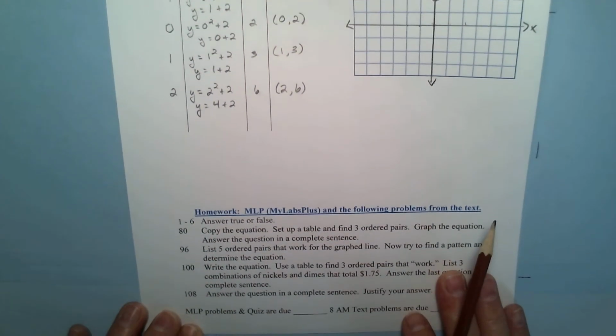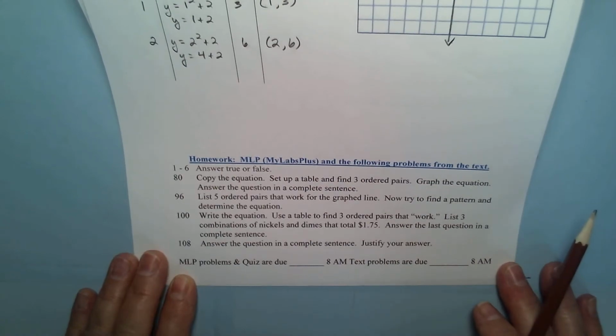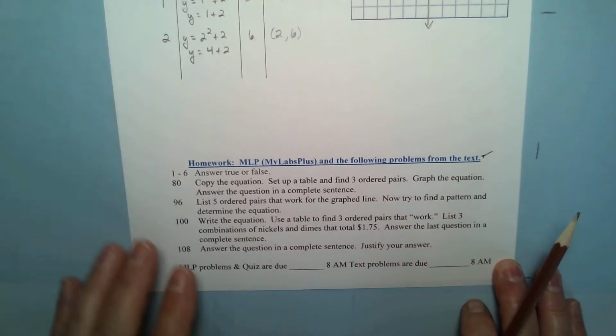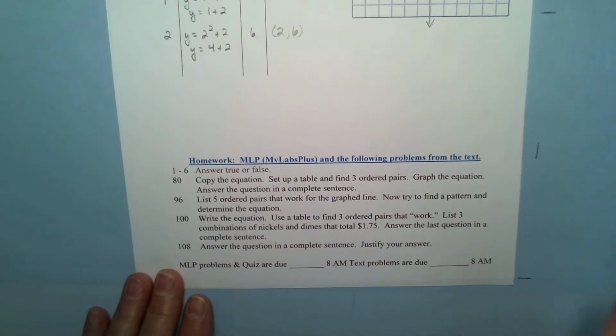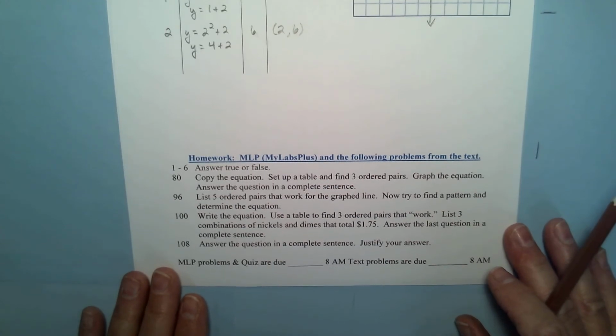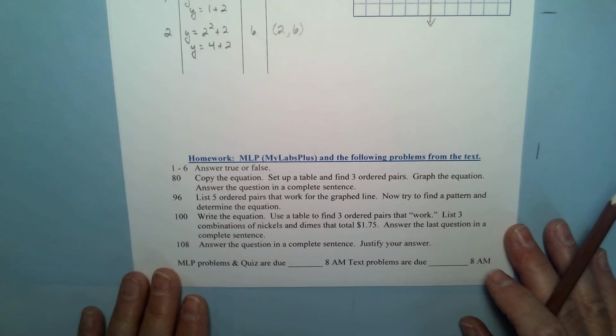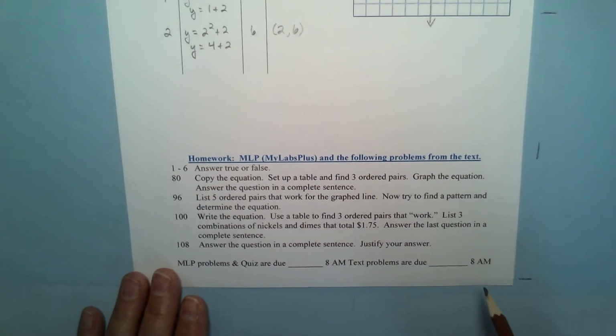So please make sure that you follow the directions for your homework, and this assignment will be due when we meet the next time. So you have a test on Monday, and so this will be due on Wednesday.